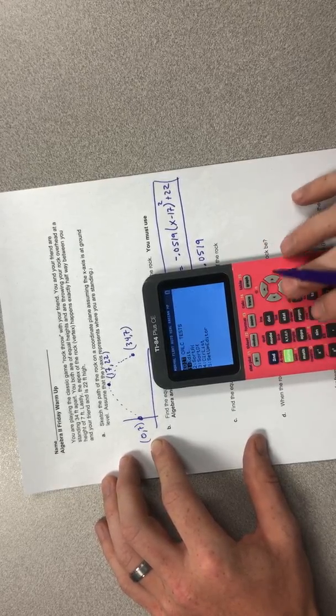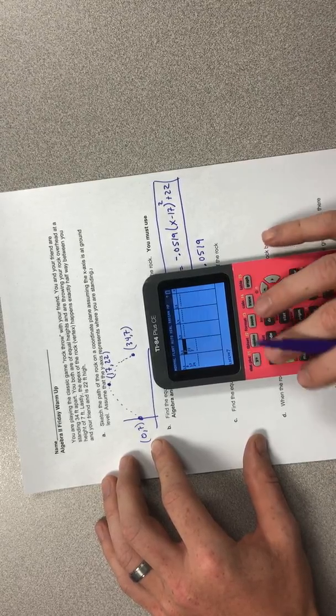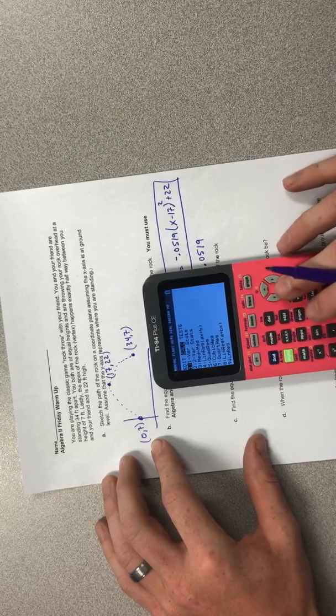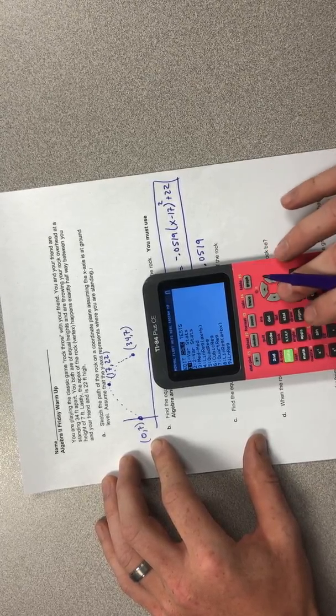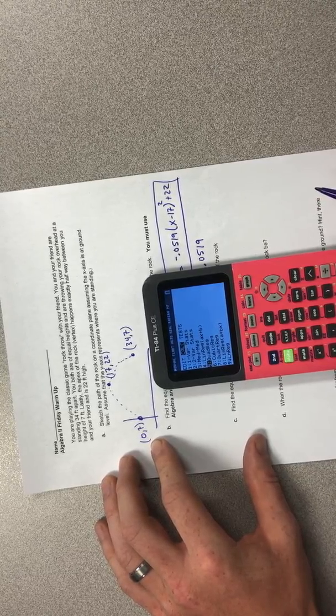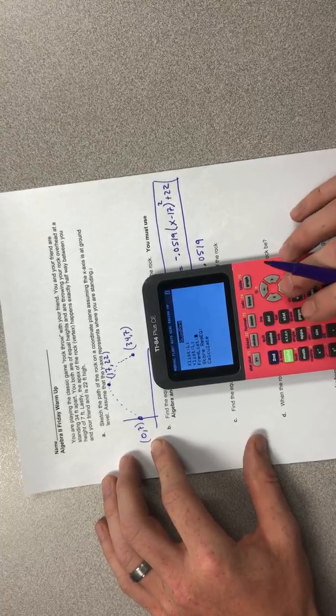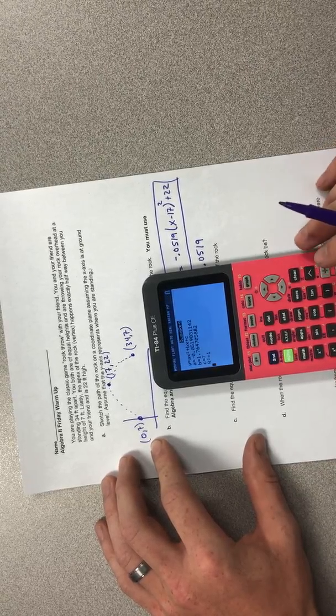And then I go stat, calc, linear regression. Oh, whoa. We don't want linear regression anymore. We want quadratic regression, number 5. List 1, list 2, that's all good. Let's type it into Y1 real quick and then calculate.